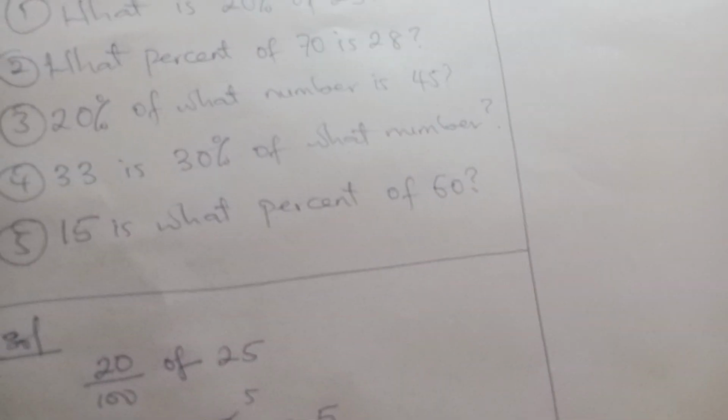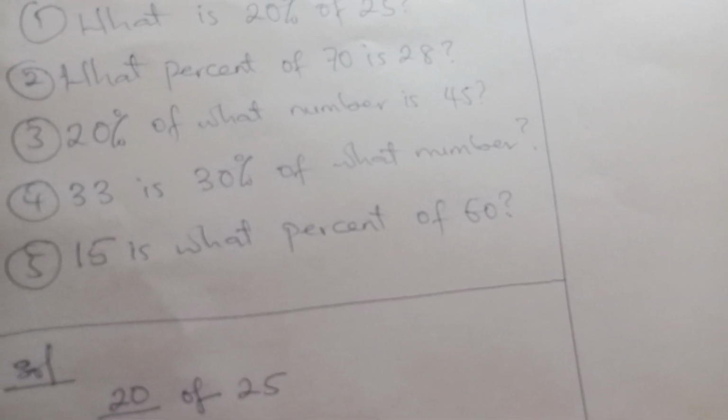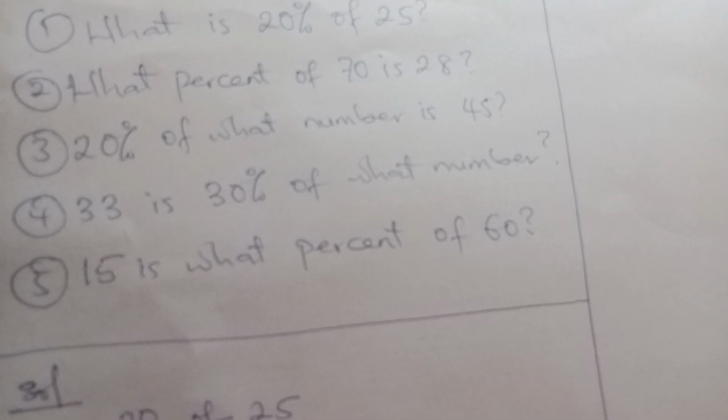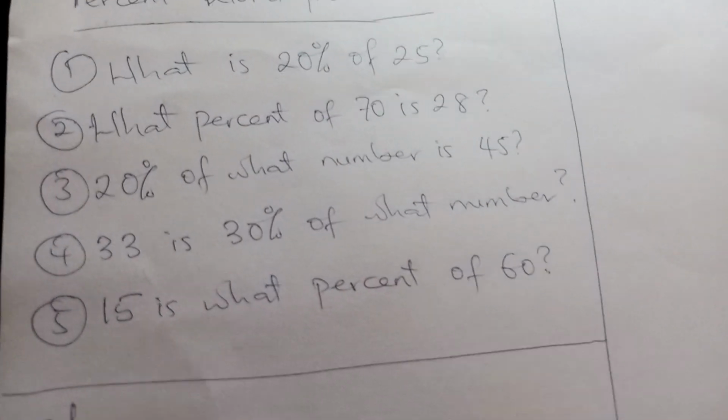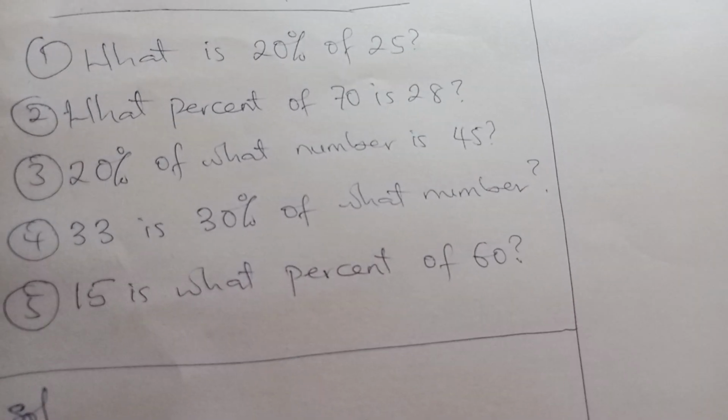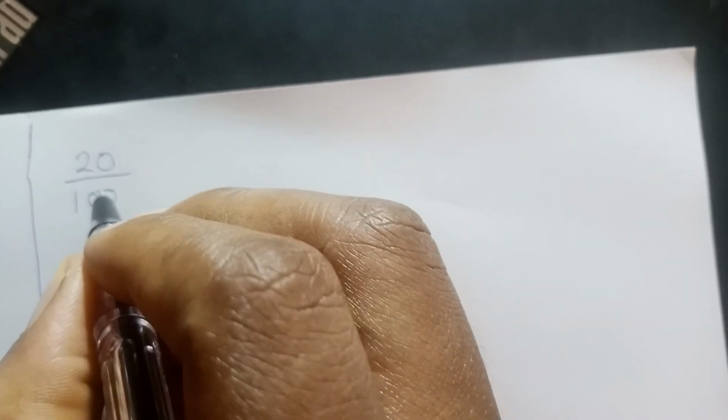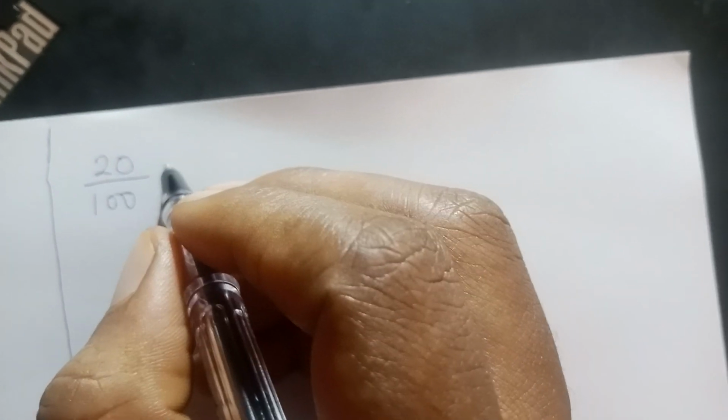20% of what number is 45? 20% of what number is 45? So let's interpret the question. So 20% of what?